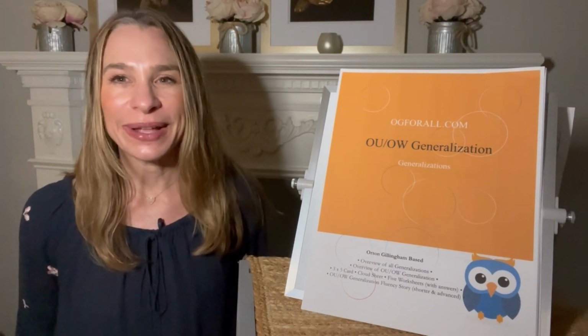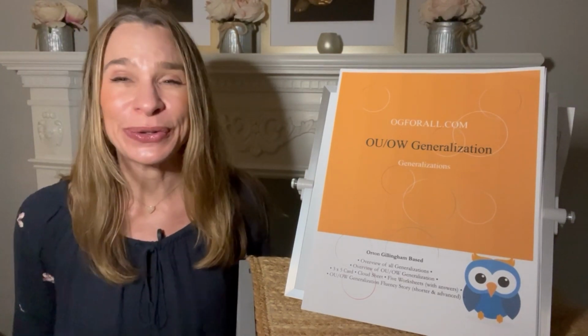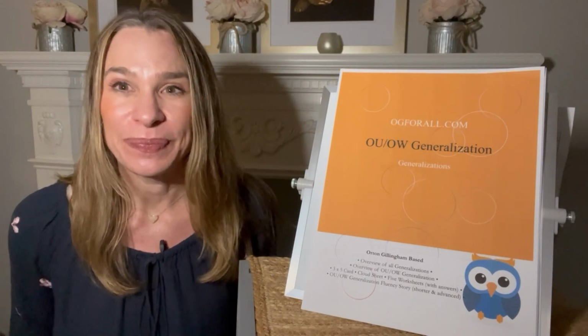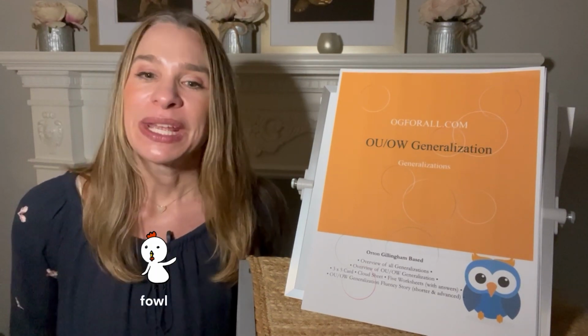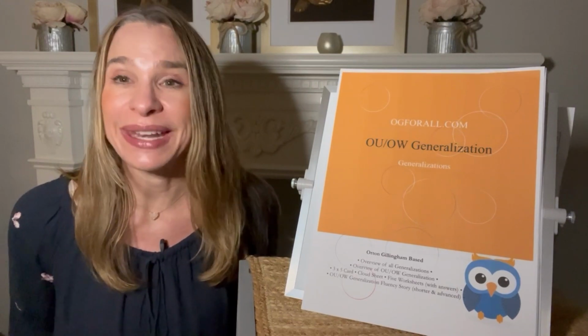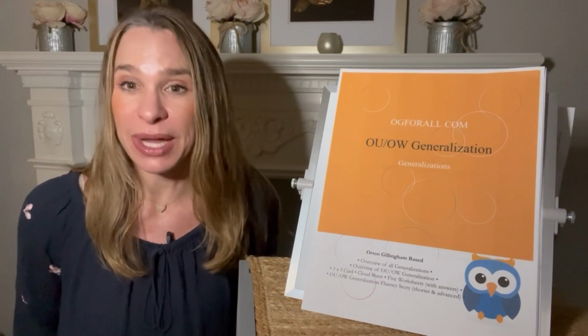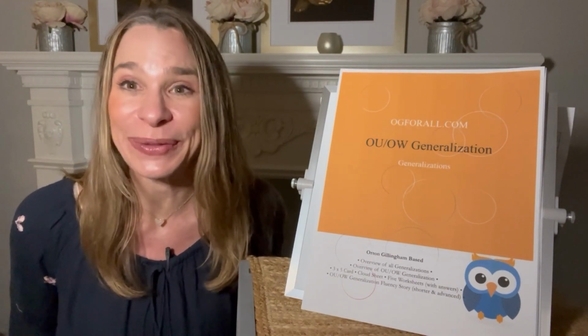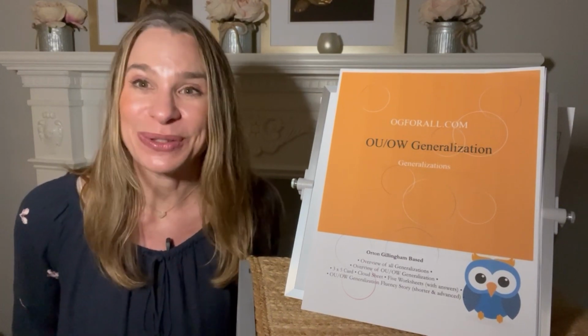If a single L, N, EL, or ER are at the end of a word, we will use the OW to make that ow sound. And examples are brown for the N, foul for the L, towel, the EL, flower, ER. You're using OW to make that ow sound in those words because they're followed by L, N, EL, and ER. That's something else you would teach your students.